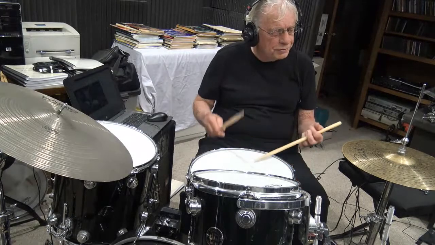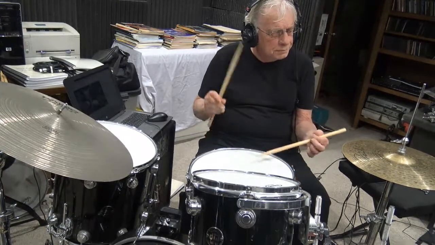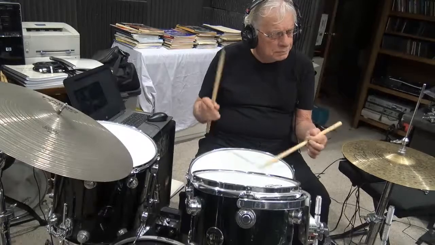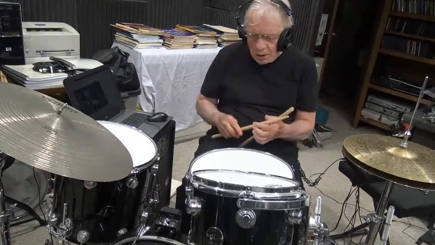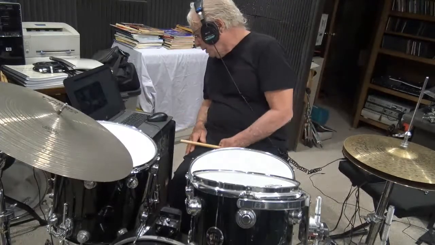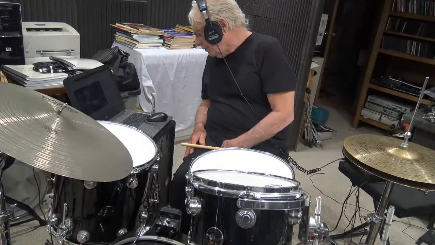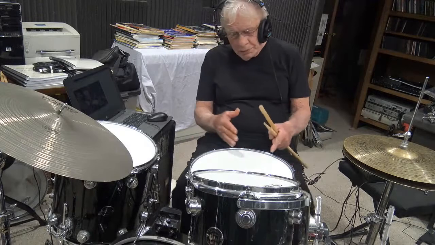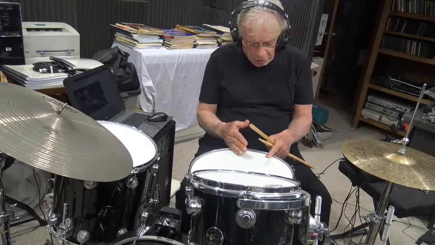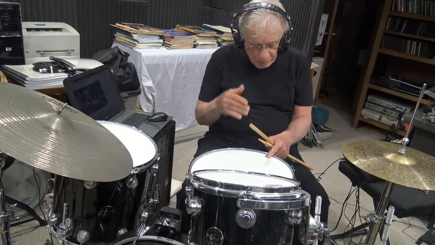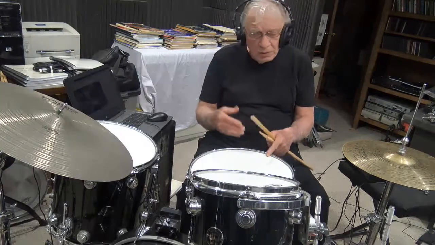Line 5 is nice. Does everybody here know when I'm hitting my right hand, where I'm referencing from that? Right now, I'm just restricting the hands on the snare drum. But eventually you can evolve into having a great time.